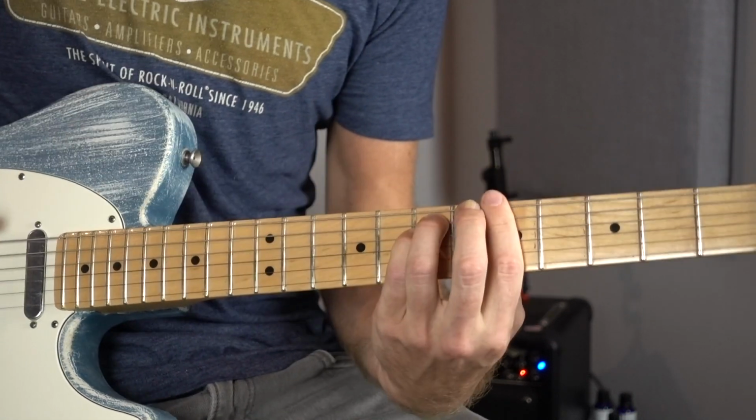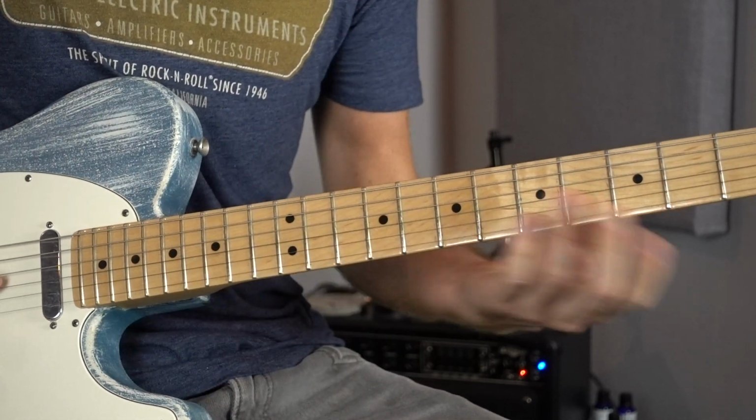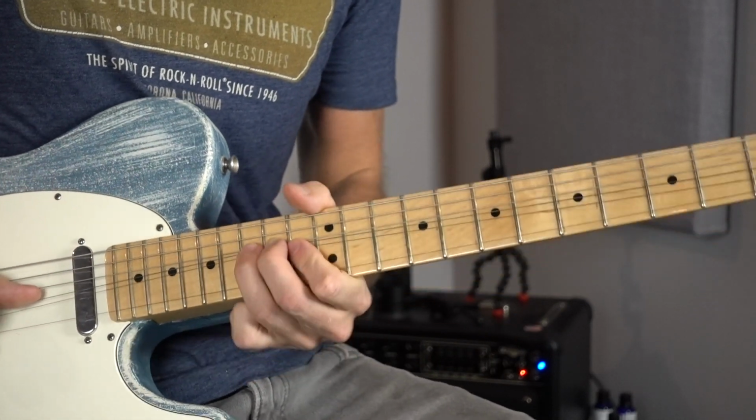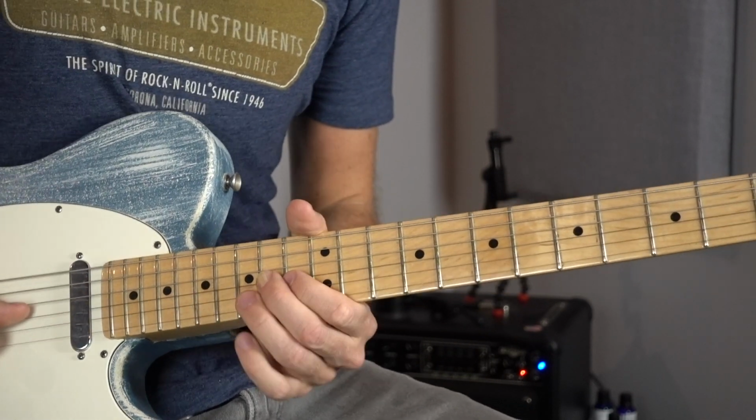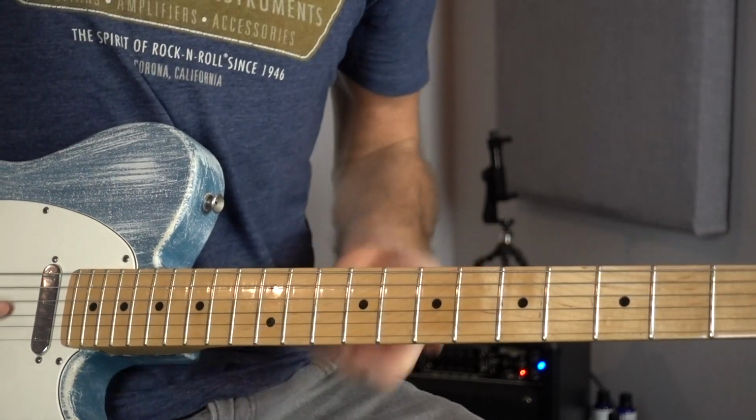You can do all bar chord voicings, C, G, A, and you don't always have to finish it. It doesn't always have to be the same. I like this one because it ends on an A. So again, these are chord tones. We're hitting single notes that are within the chord.